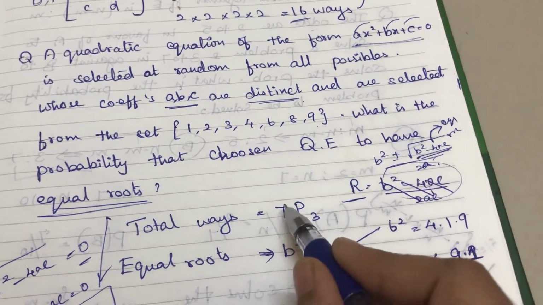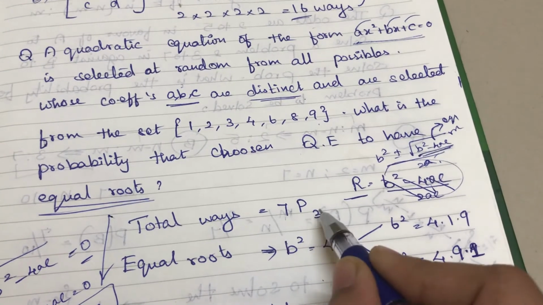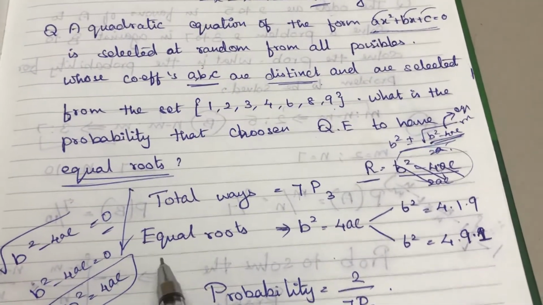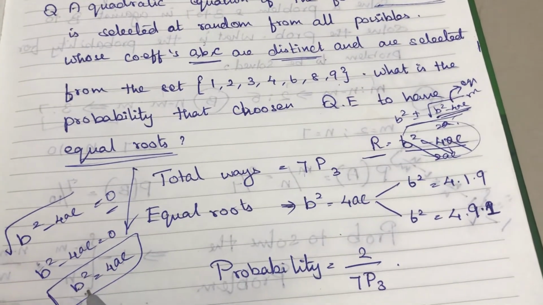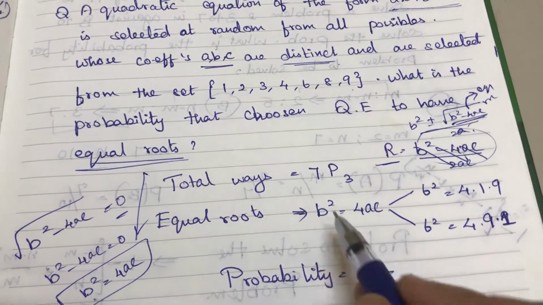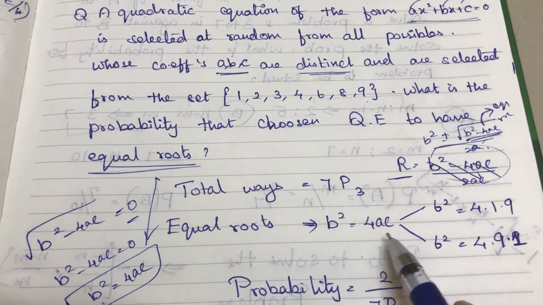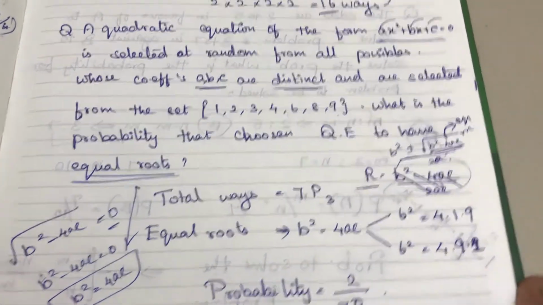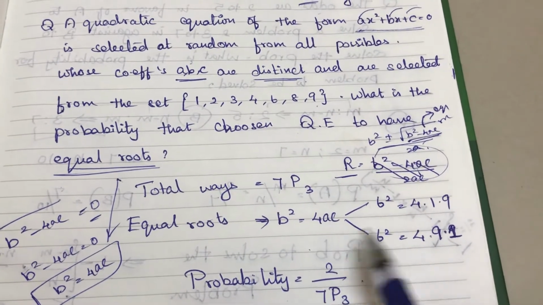Right? 7 total cases and favorable cases are 3 in the possibilities. And equal roots means, as I said, b square minus 4ac, sorry, b square equal to 4ac. So I just found two possibilities here.